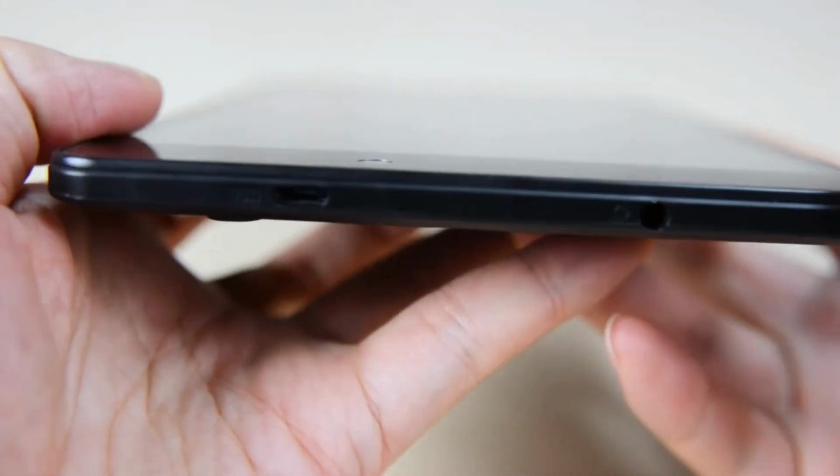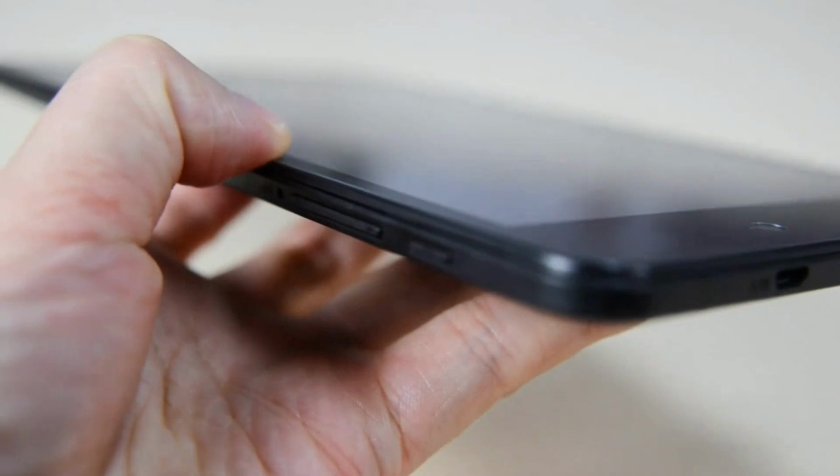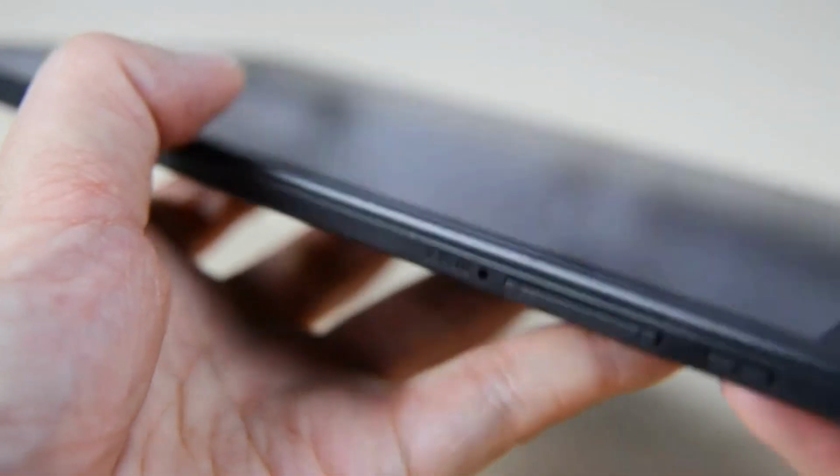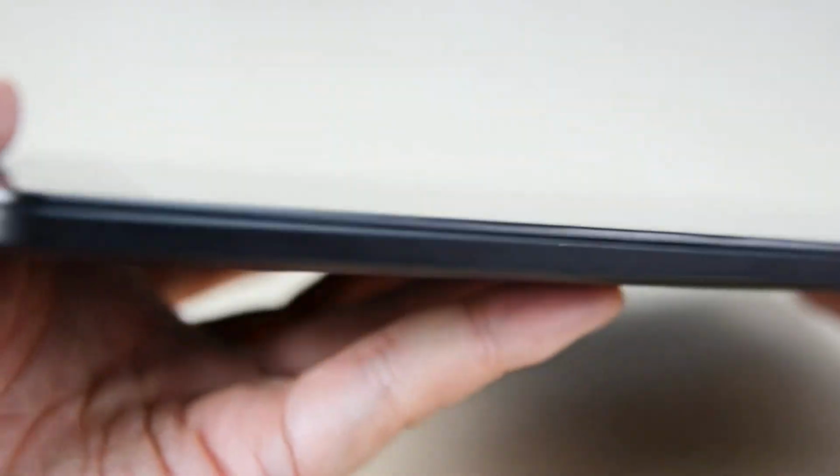ALLDOCUBE announced its new tablet, considered a smartphone. Now, the company has launched its ALLDOCUBE M8 tablet. Let's take a look at this smartphone.